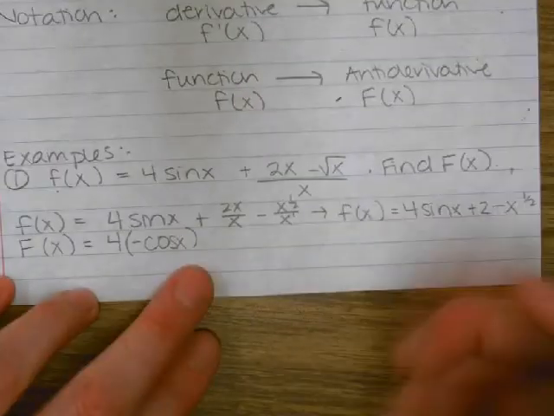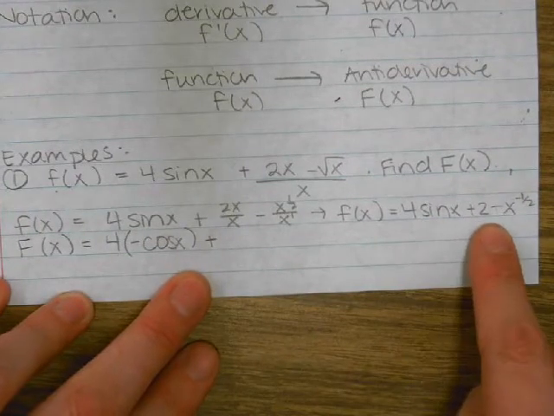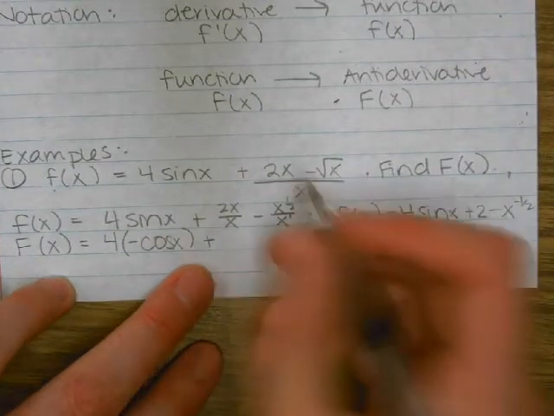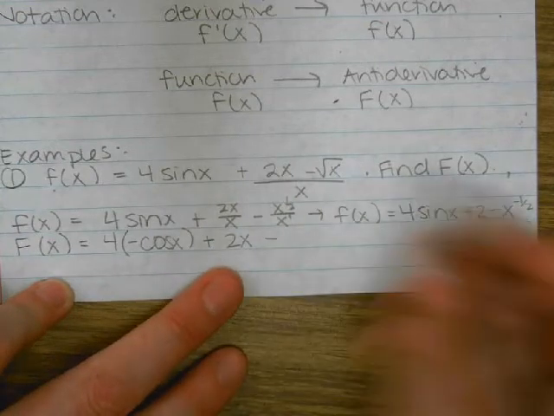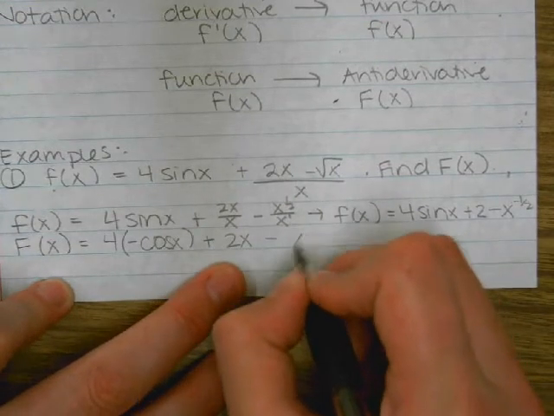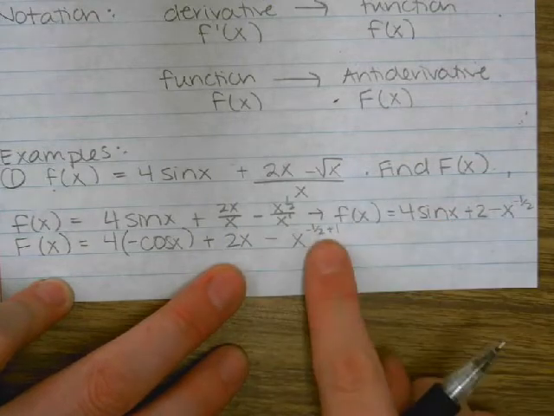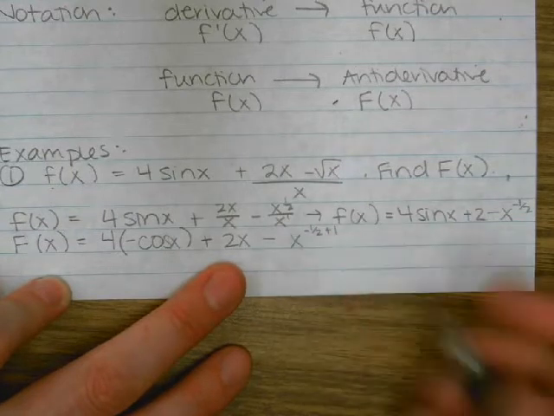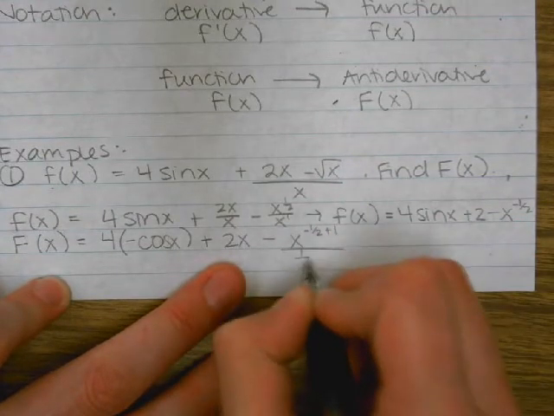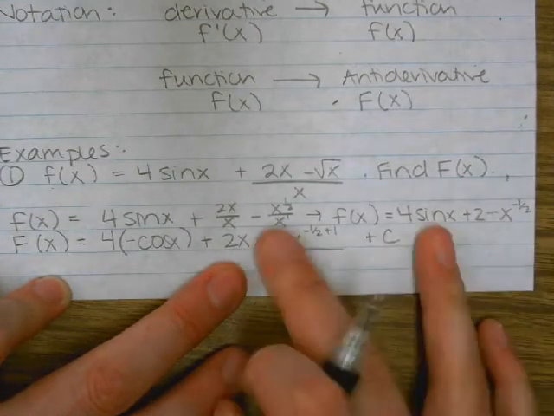All right. Plus, sorry, I should be looking over here. The antiderivative of 2 would be 2x minus, and now here I'm going to think of taking my exponent and adding 1 to it, plus 1, and then dividing by that number. So negative 1/2 plus 1 is positive 1/2. And then I have to make sure I put a plus c on the end.